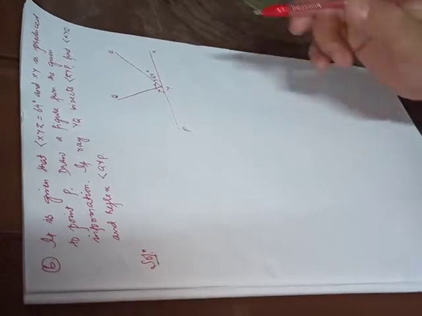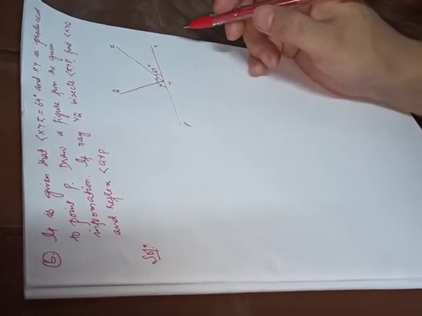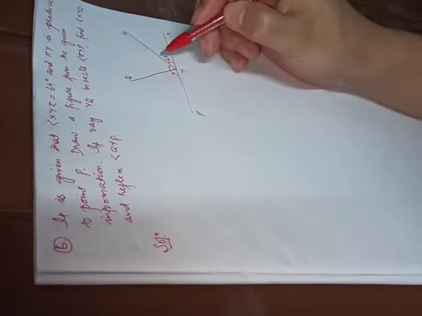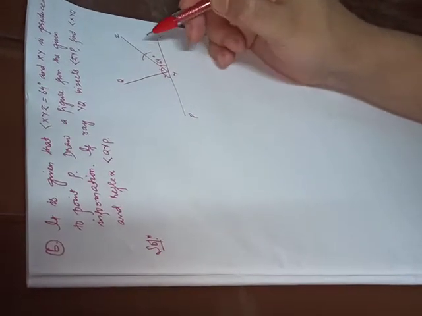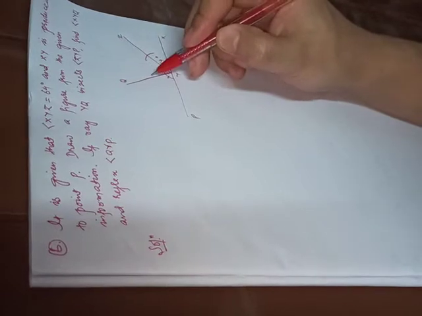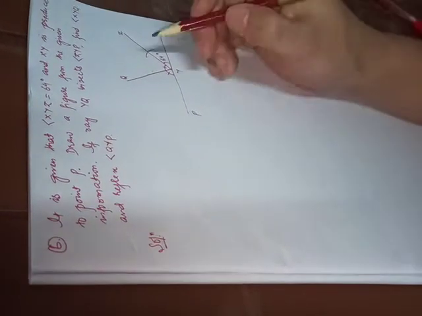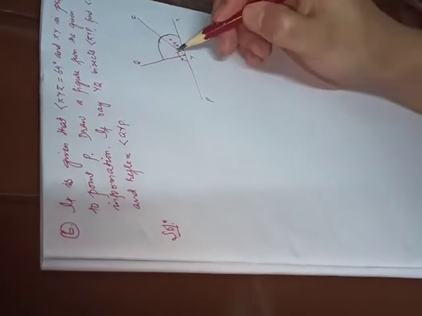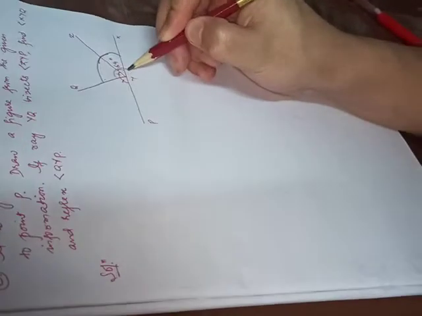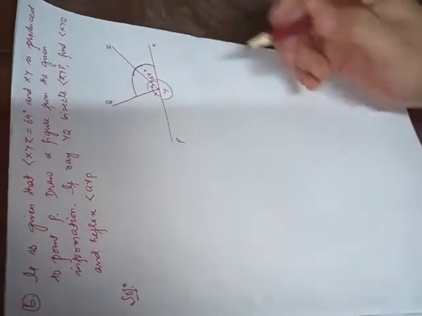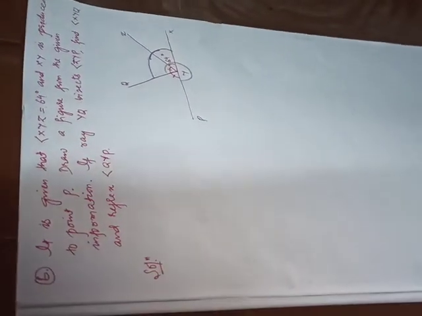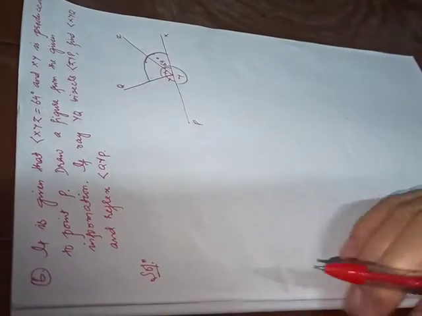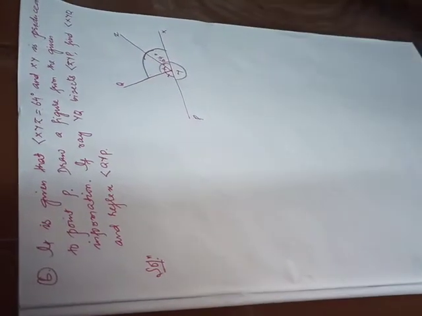So now we need to find angle XYQ, that is the sum of this angle. We need to find this angle, and we need to find the reflex angle for this one. Reflex angle means an angle that measures more than 180 degrees but less than 360 degrees. So our figure is all set.